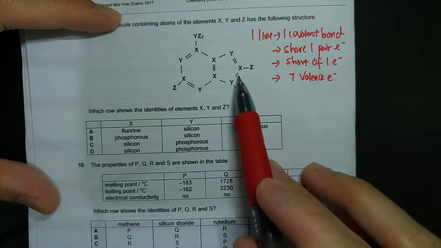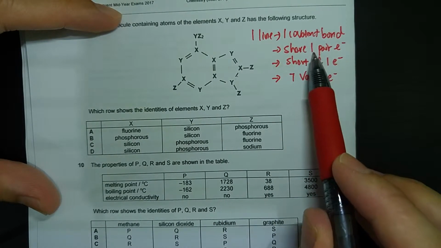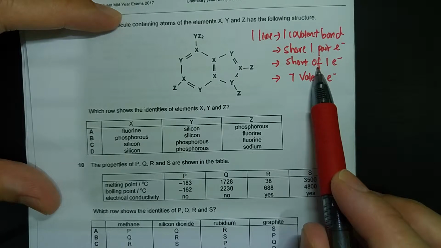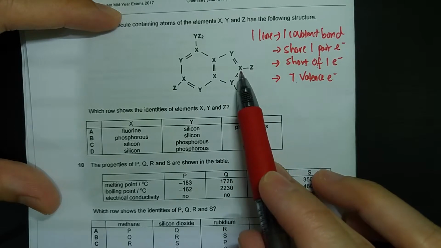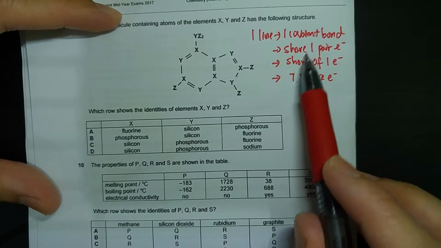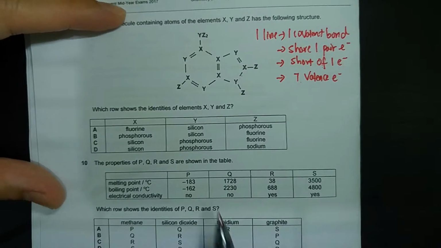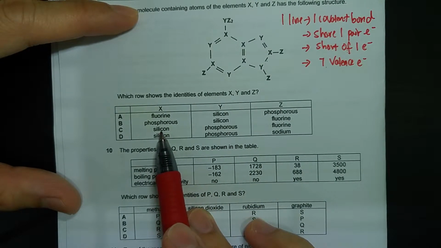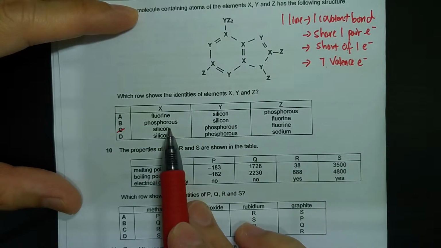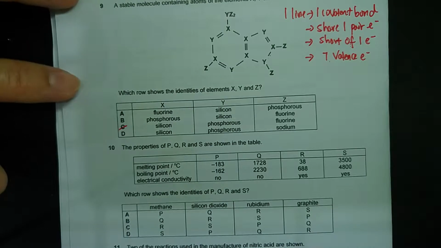Then you look at X. X shares 4 pairs of electrons, so it is short of 4 electrons, meaning that it should have 4 valence electrons. If you look at the choices, it must be silicon, cannot be phosphorus. Phosphorus is group 5. So silicon. So the answer is C. You don't even need to look at Y. Just look at X and Z.